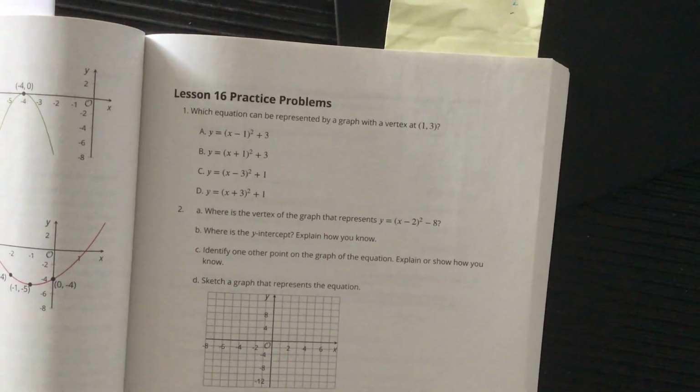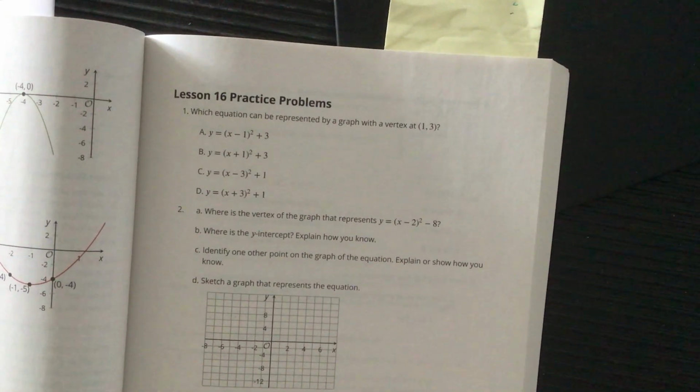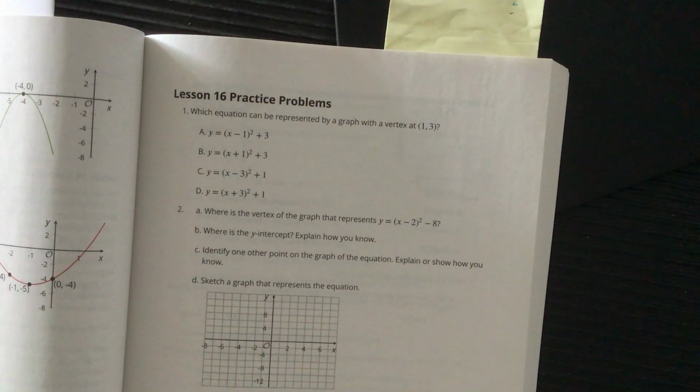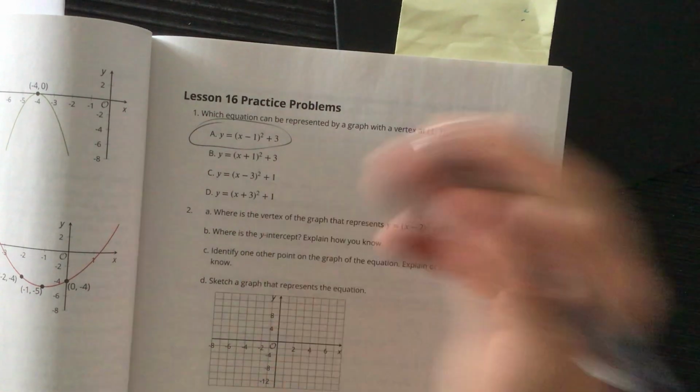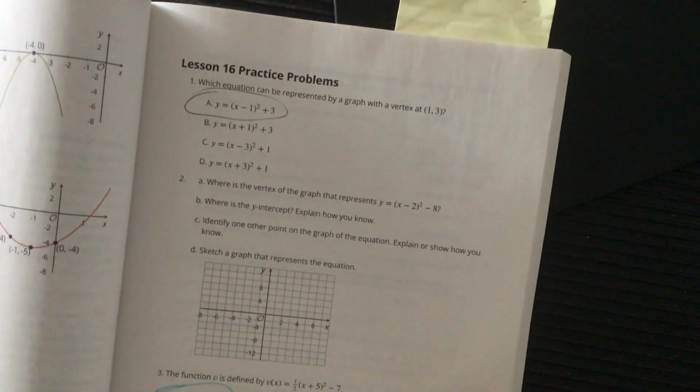First question, which equation can be represented a vertex of 1, 3? So we should be able to hammer this one out pretty quick. It is A. Remember, it is the opposite of the first one, and then up 3, of course, on the second one.